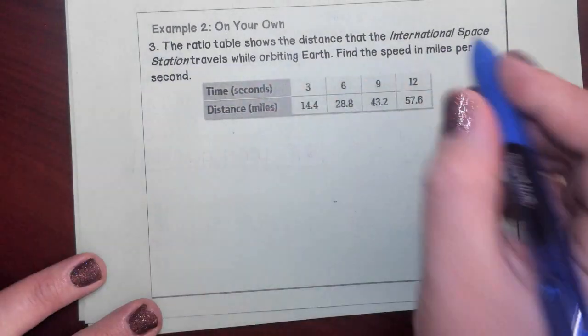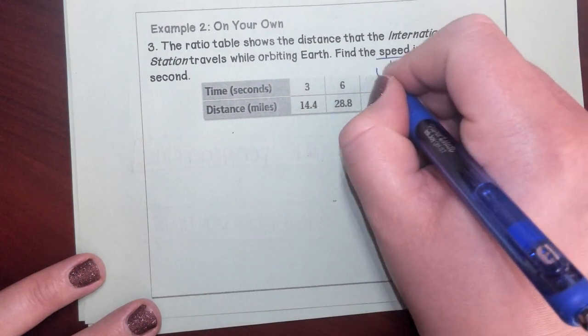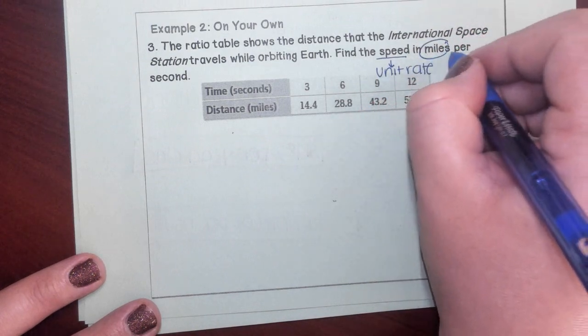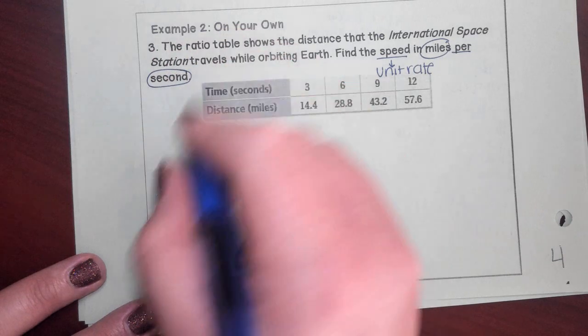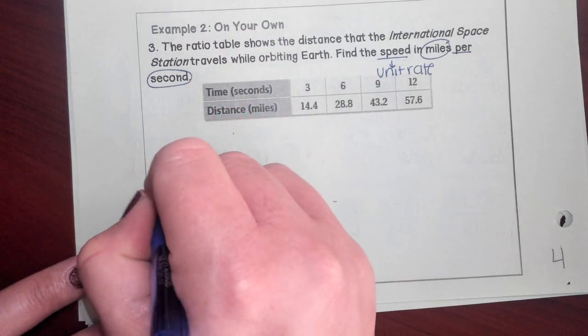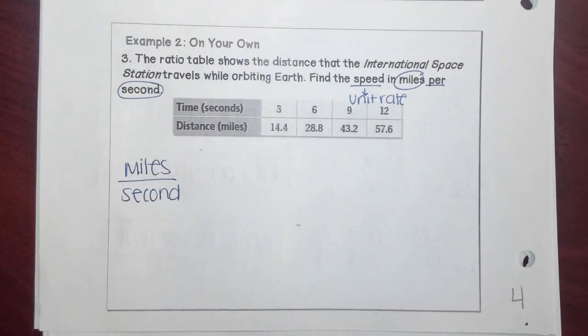So when you look here, where they're telling us to find the speed, remember speed is telling us unit rate, and we are looking at miles per second. So we're going to have miles per second. Go ahead and find the unit rate using this table.